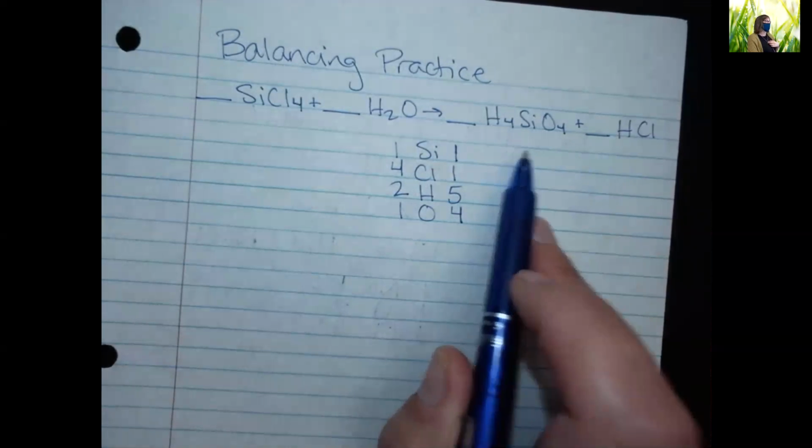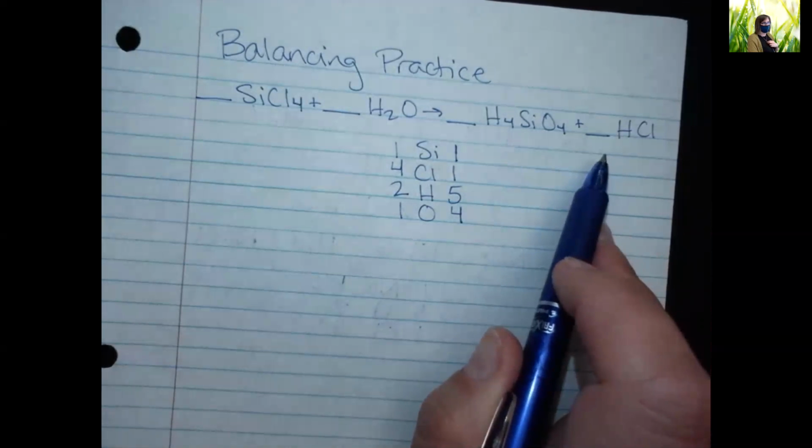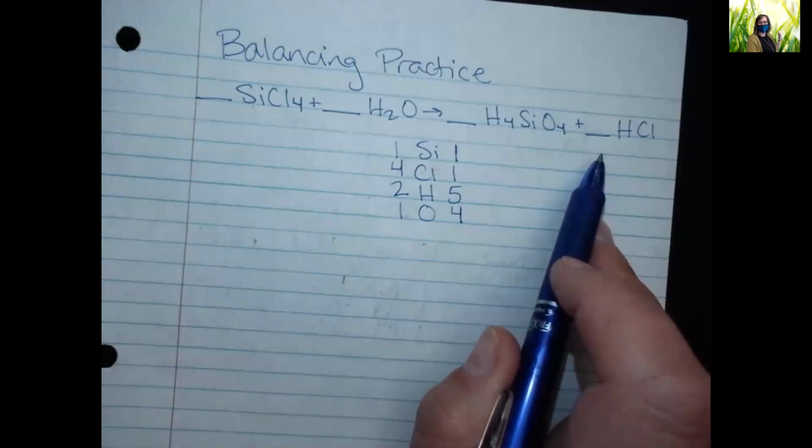So if you save that element for last, what will happen is it will naturally become balanced when you balance the other elements. So we can start by balancing silicon or chlorine or oxygen. Any of those are appropriate choices. So which element do you guys want to balance first?